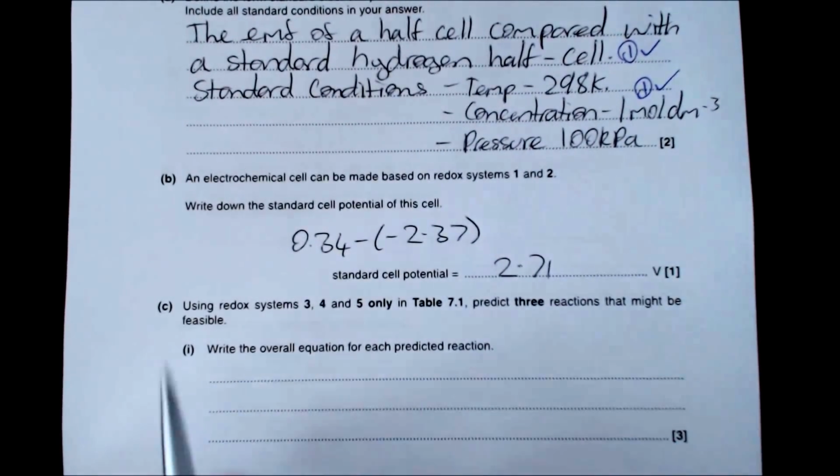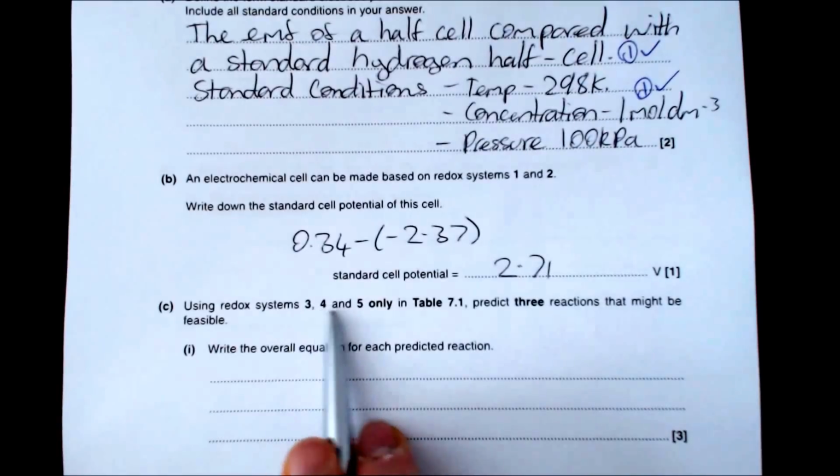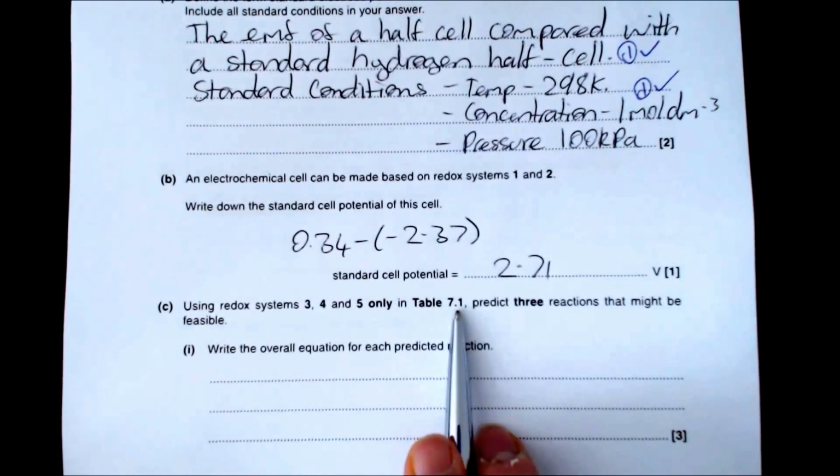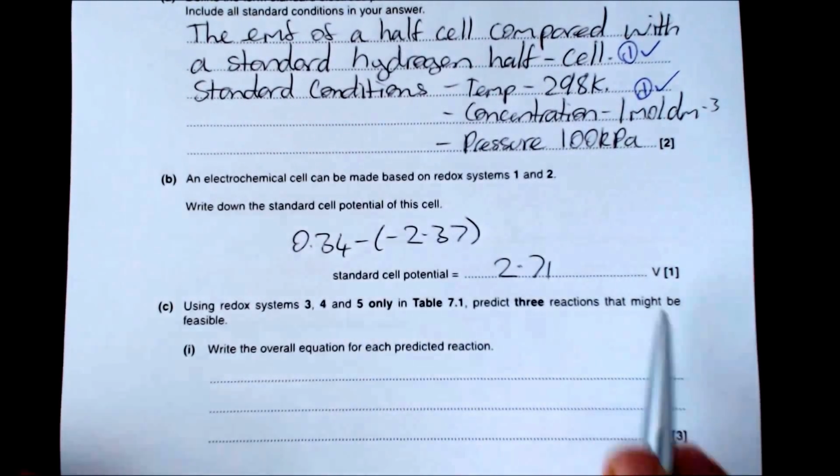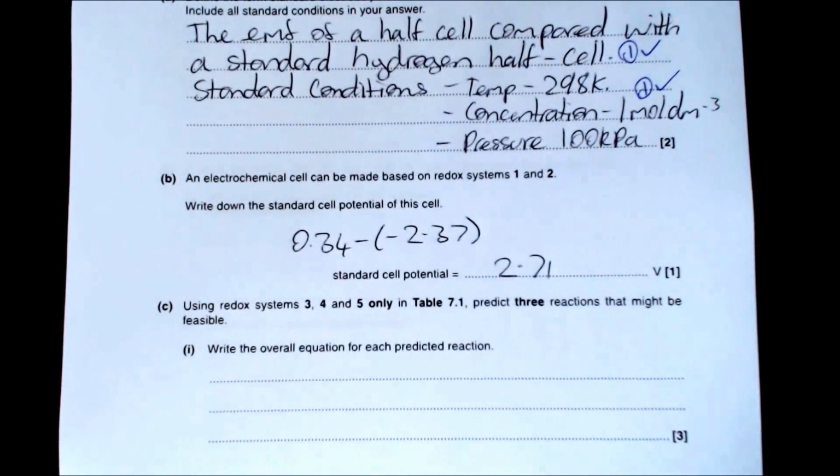And then part C. It says, using redox systems 3, 4, and 5 only in table 7.1, predict 3 reactions that might be feasible. Write the overall equation for each predicted reaction. Feasible reactions, we can find using something called the anti-clockwise rule, where we take the most negative E0 value and put that above the most positive one, and then go anti-clockwise round and write the equation as we go. That's the feasible reaction.